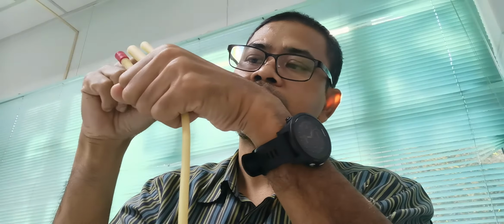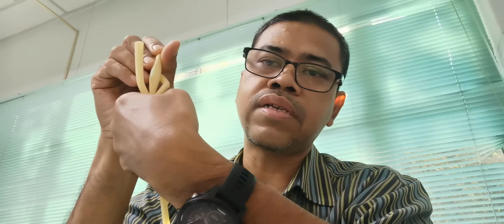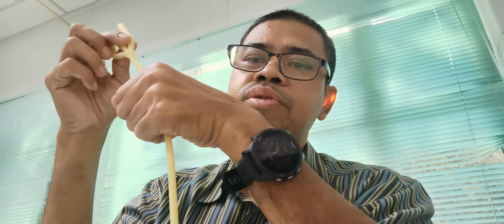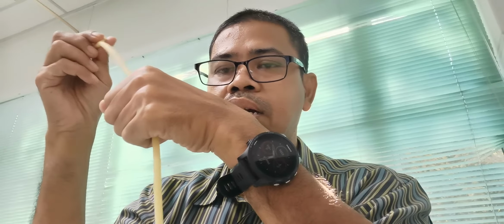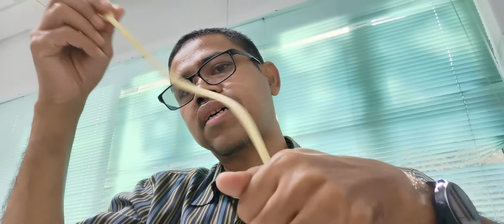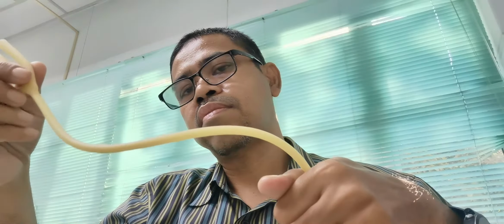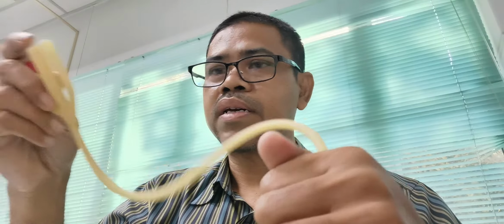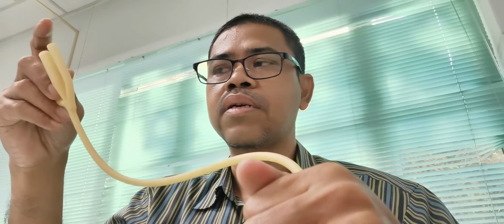After you insert the water for injection, according to the volume like 10, 15 or 20 cc written here, you pull the catheter until it snaps. Okay, until it snaps. Then connect the tip to the bag. Alright, that is the procedure.